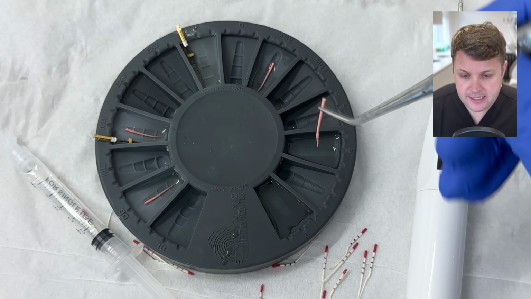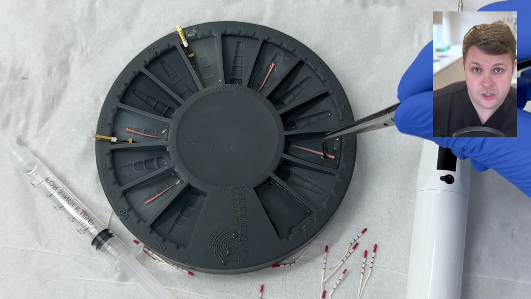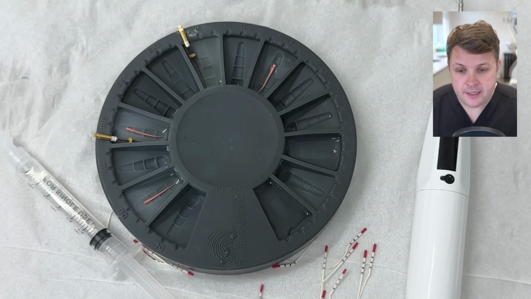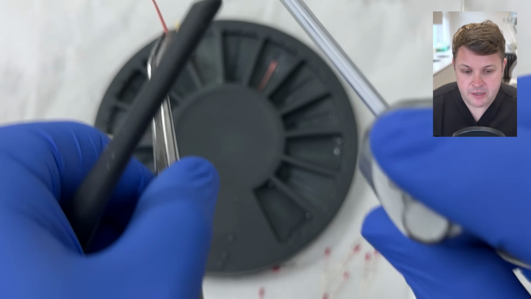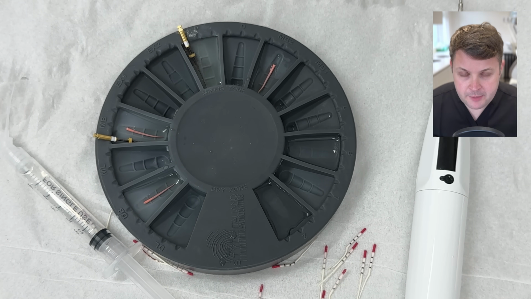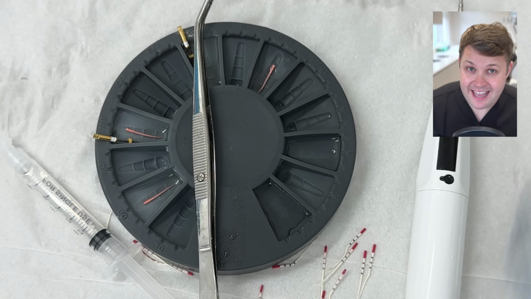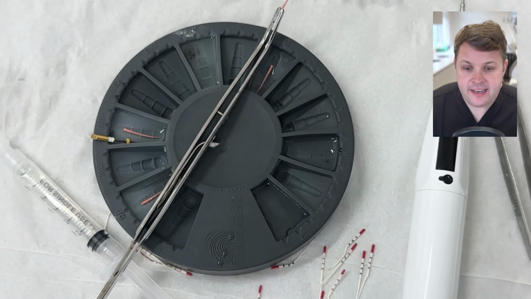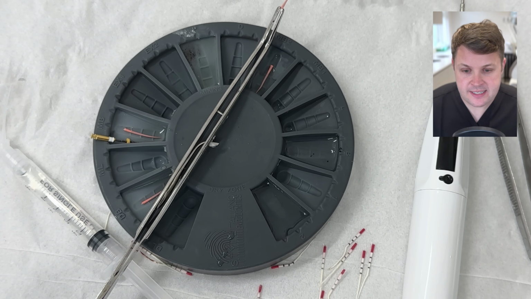I am going to get my cone, dip it into isopropyl alcohol, and just dry the GP cone here, get rid of all the residue, and then place that to one side. I'm going to place my glide path file again into the isopropyl alcohol, make sure that's all nice and dry, and then I am ready to place the sealer.